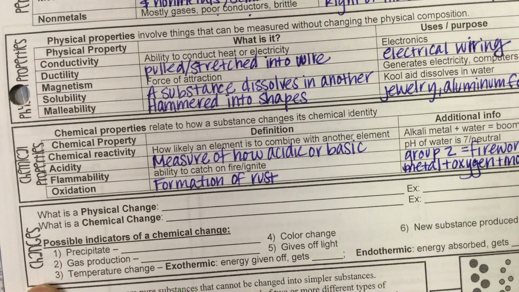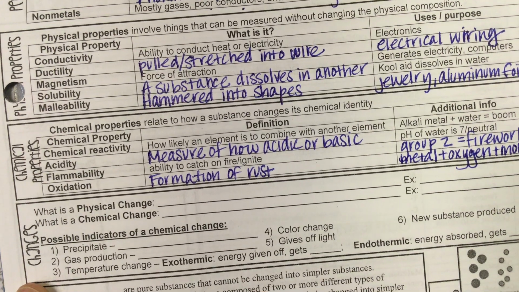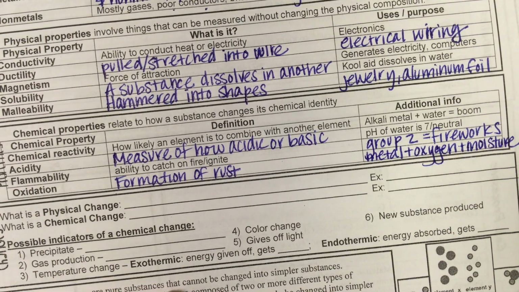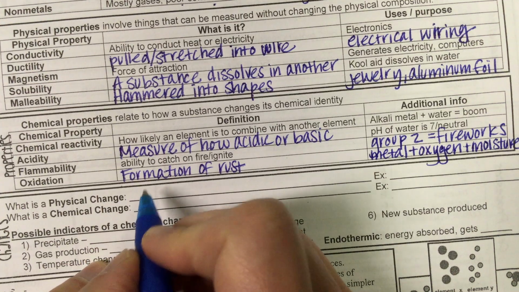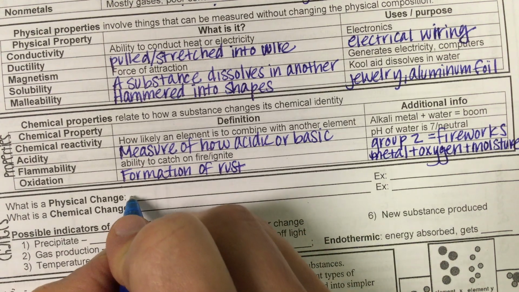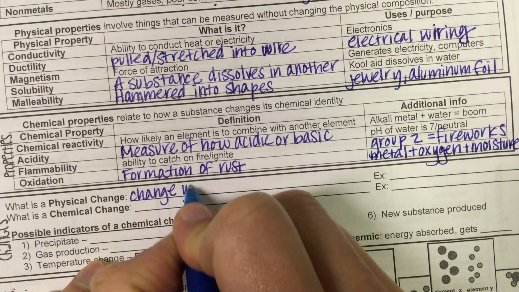All right, chemical changes. Chemical changes, or chemical and physical changes, are really important to our introduction to chemistry unit. We talked a lot about these. All right, so this, you got to write kind of a lot on this line, so try to write small. A physical change is a change you can see without a change in the substance.